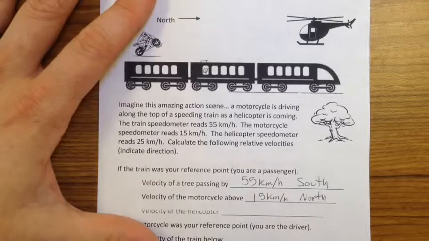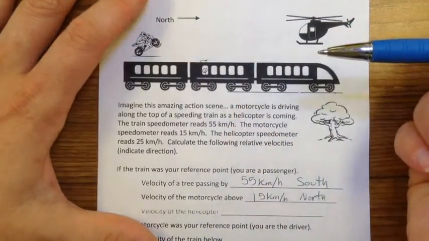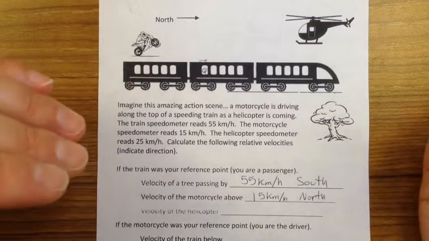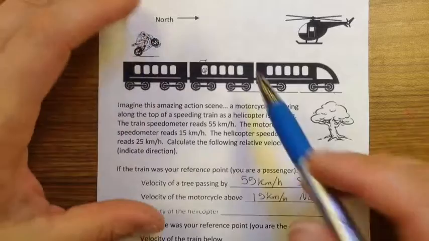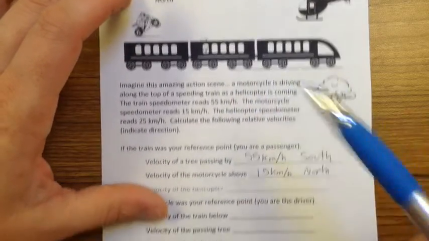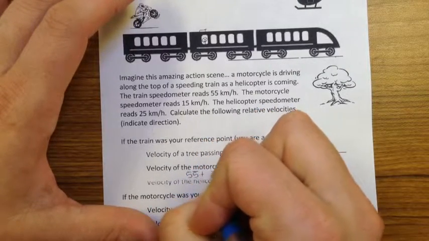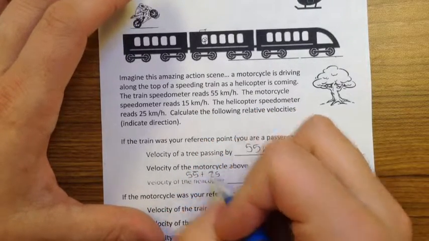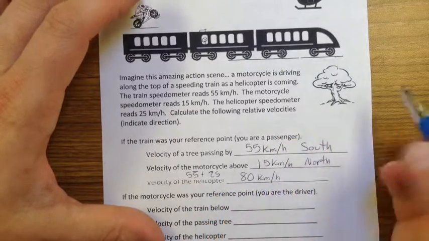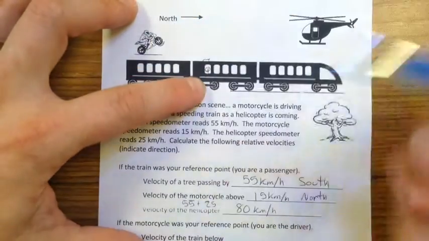Now the helicopter. The helicopter is going the opposite direction. This is the same thing as you going one direction and an oncoming car is going the other direction. It appears to be going super fast. You have to add the velocities. You add the velocity of the train and the velocity of the helicopter. So the 55 of the train plus the 25 of the helicopter will give you 80 kilometers per hour, and the helicopter's moving definitely south relative to you.